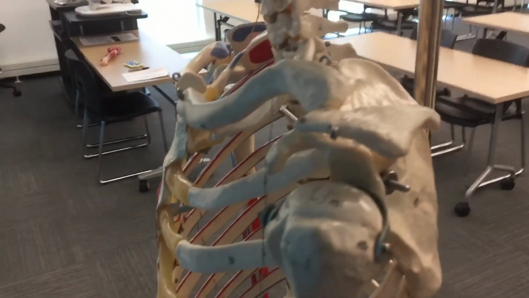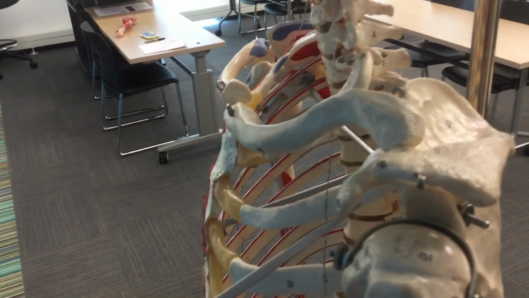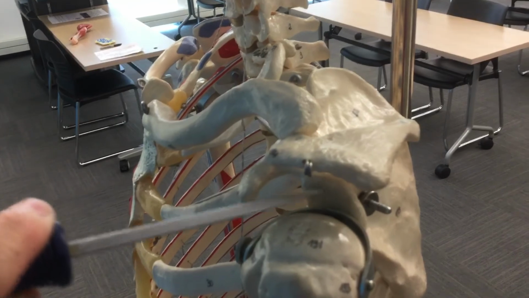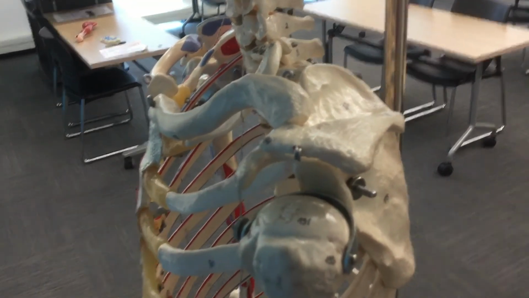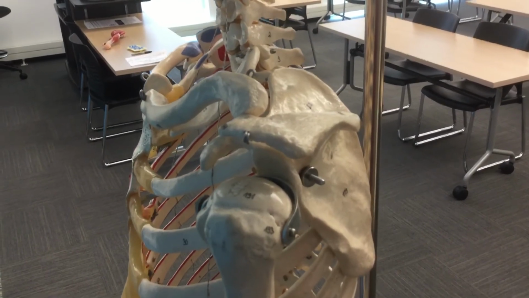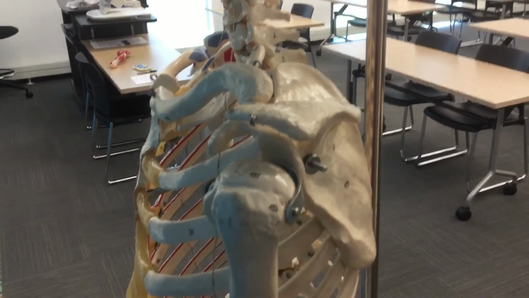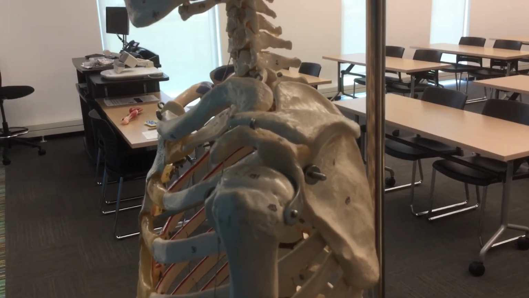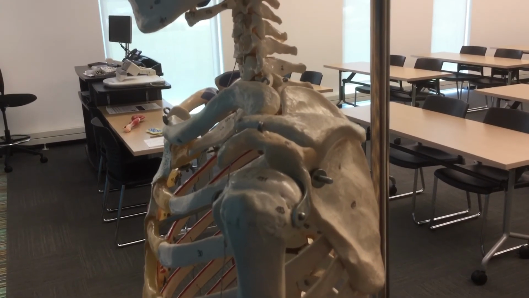Now, getting into the socket, right in here, this is a tiny surface, but it is called the glenoid fossa or glenoid cavity. And that is where the head of the humerus sits in for your shoulder joint.